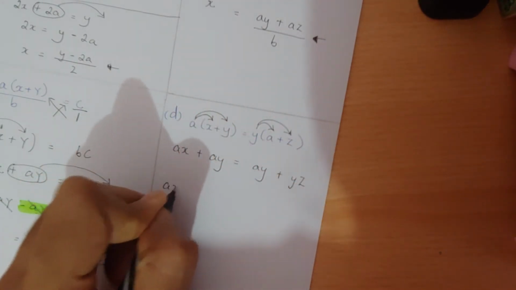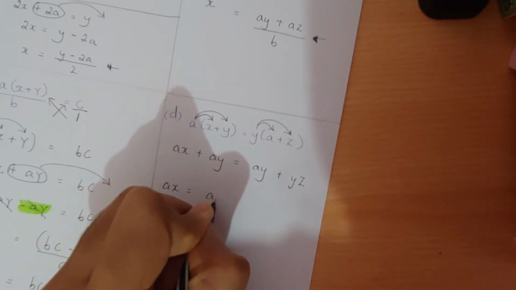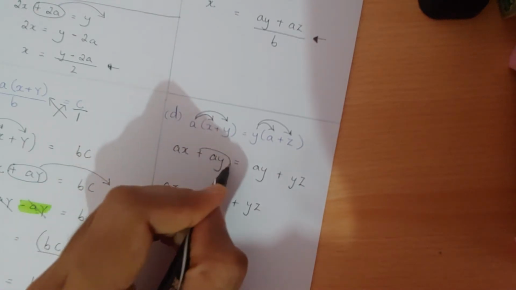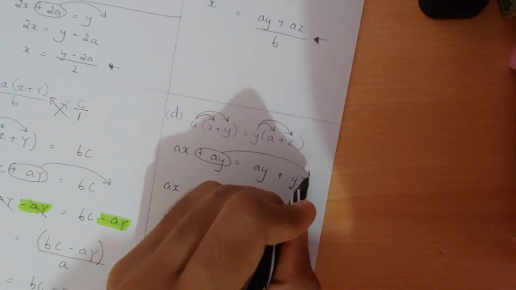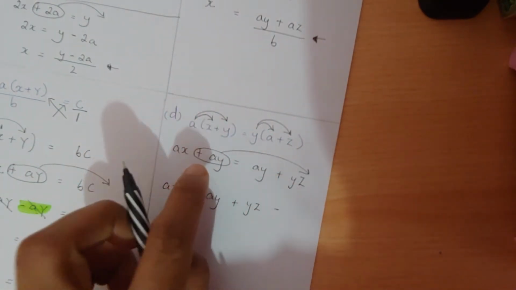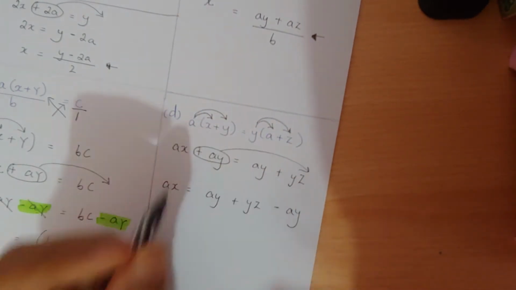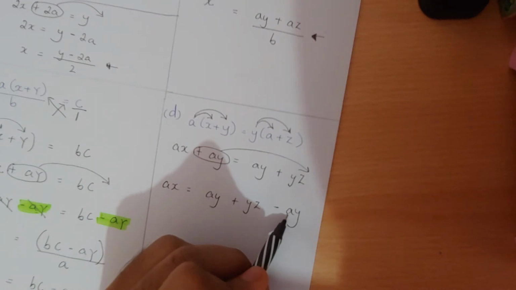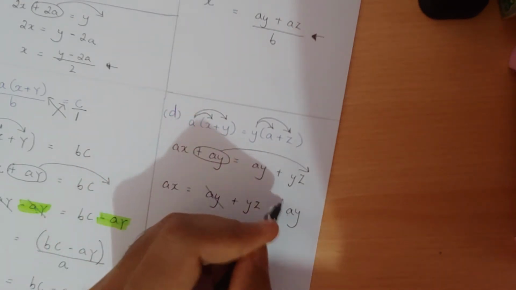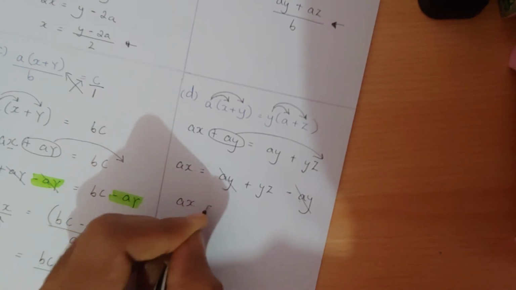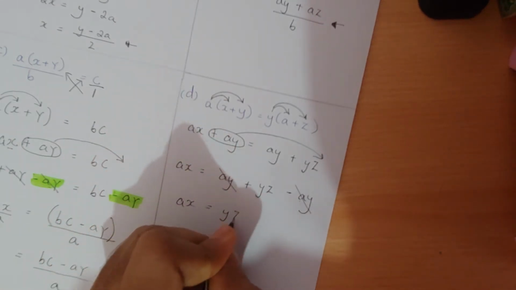Then your ax will be equal to ay plus yz. Celui-là, je l'envoie de l'autre côté. Ça me fera minus. Si c'était plus ay, it will become minus ay. Ay minus ay. It goes bye-bye.